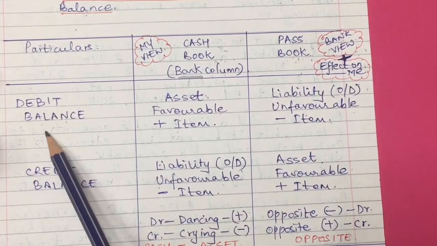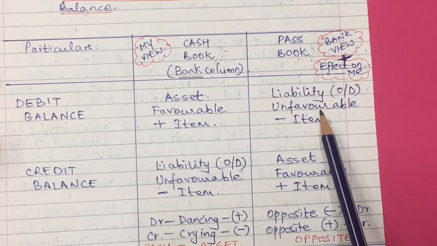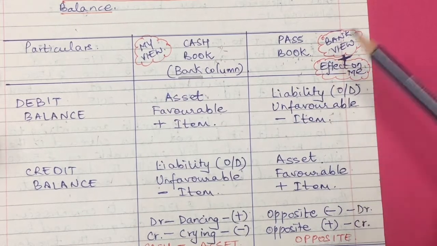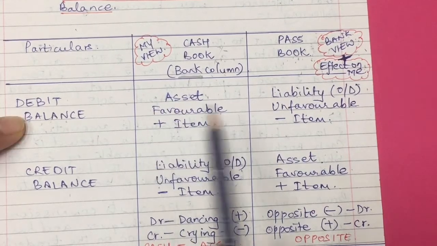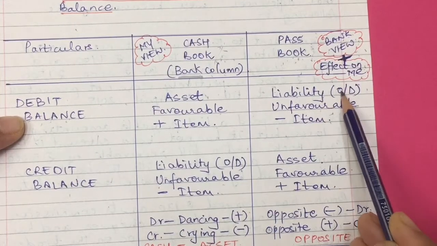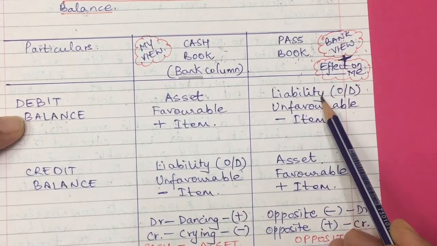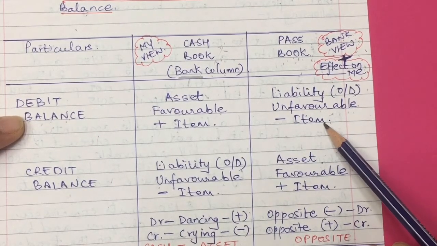The bank is dancing now. Why will the bank dance? Whenever it gives me an overdraft, because the bank is going to get interest on that. Alright, but it is not favorable for me. See, the bank's point of view is also there and its effect on me also. So the bank has given me a loan or overdraft. That's why it is happy. Now because this is an overdraft, it is a liability for me. It is not favorable to me. So it will go under the minus item.